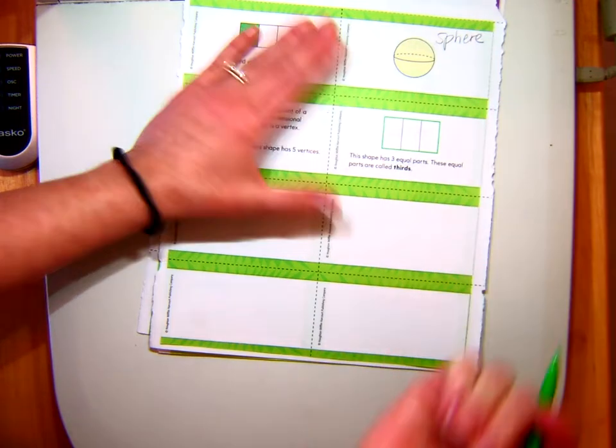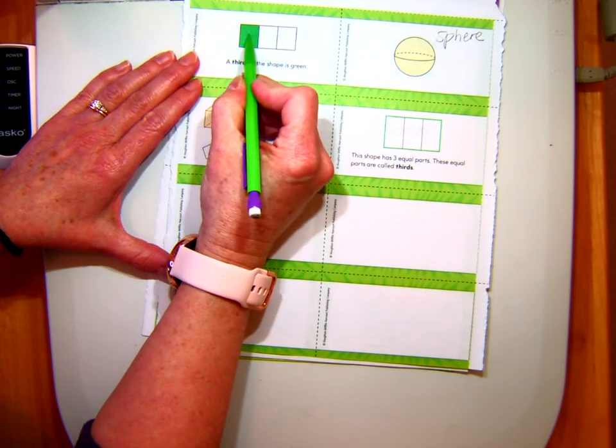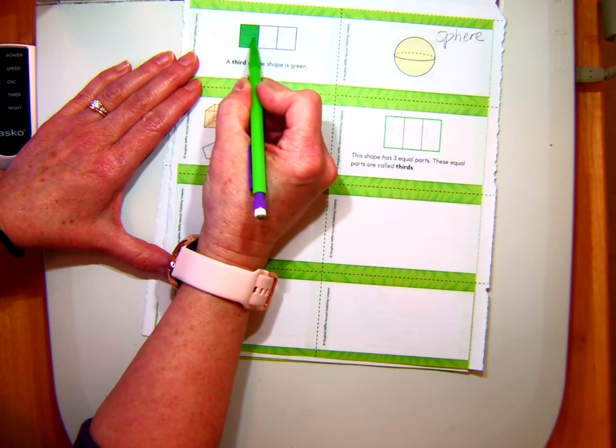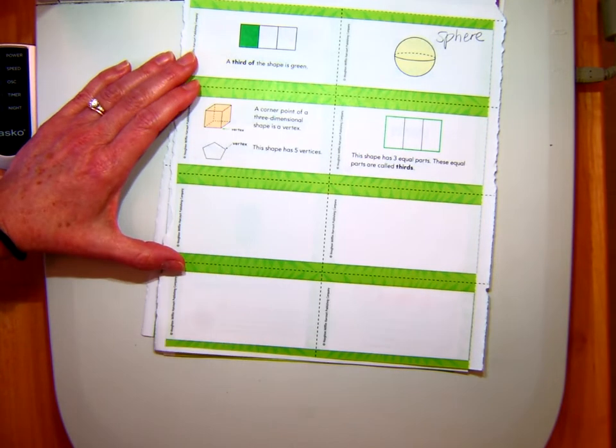It's a big ball. Really, a sphere is just a big ball. And then a third of the shape is green. So a third is when you break it in 3 parts, and then one of them colored in is 1/3.